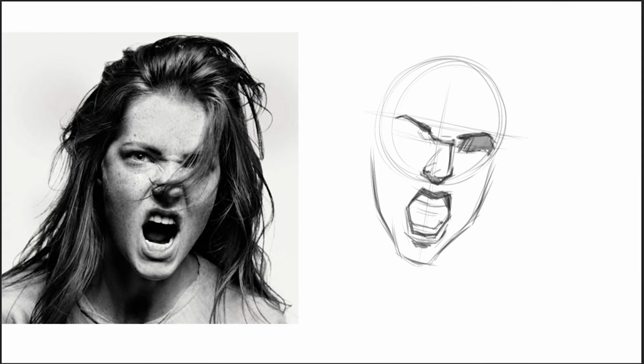Now, remember, when things are coming down, it brings them below their proportion lines. So you can see that I'm hovering my eyebrows below the line that I created for my eyebrows.